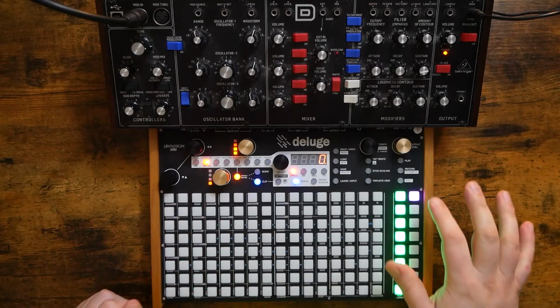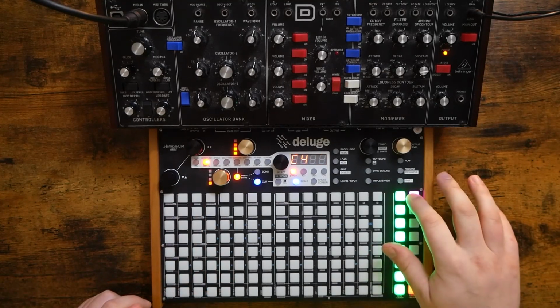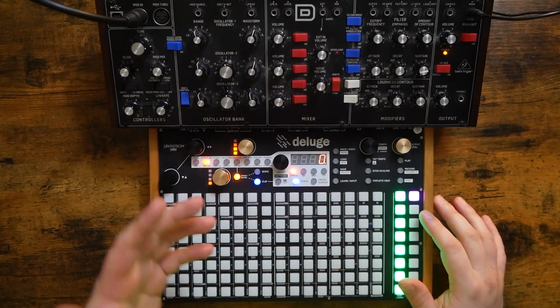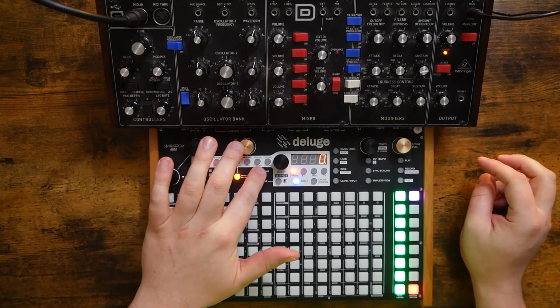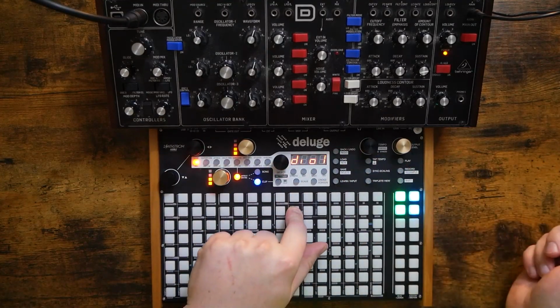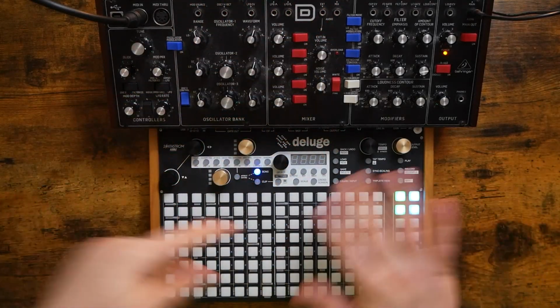Anyway, I've got a blank project pulled up, and we've got just a normal synth loaded in. So that's an internal synth that you're hearing. The first thing I want to do is actually go into song mode and make a new track and make that an audio track, because we want to route the Model D's audio through the Deluge.